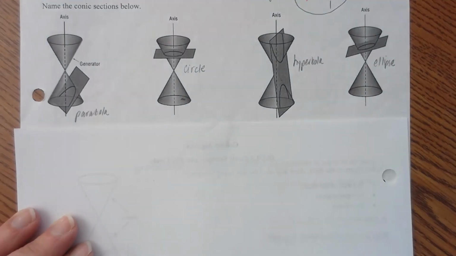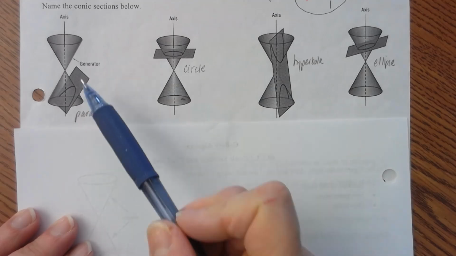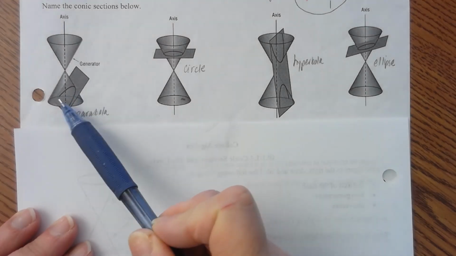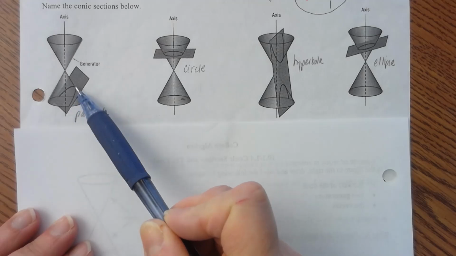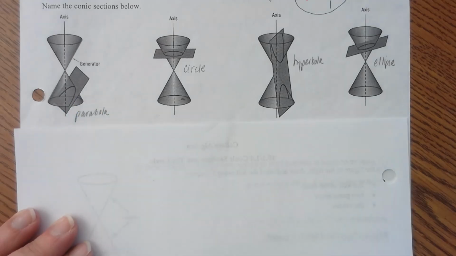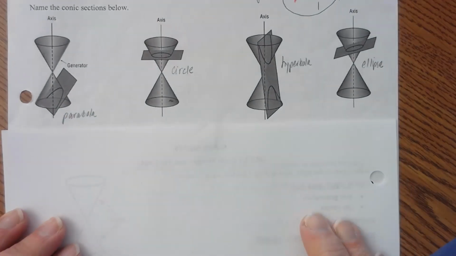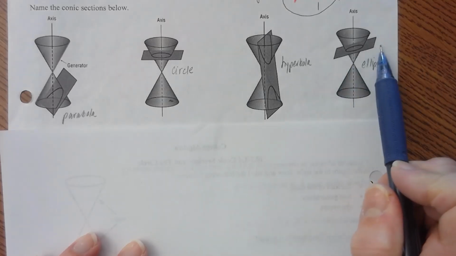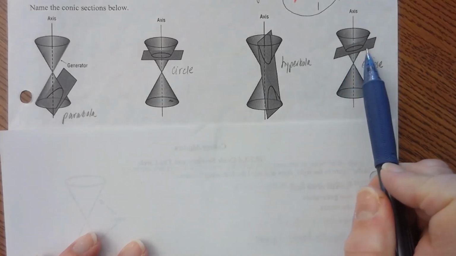After circles, we'll be studying parabolas. Parabolas are formed when you slice a conic on a diagonal. You can see that cross section is a parabola. When you slice a conic on a diagonal through both sides of the cone, you form an ellipse.